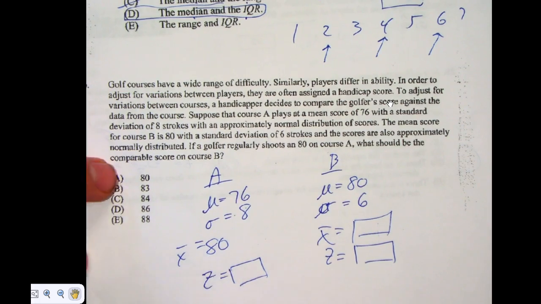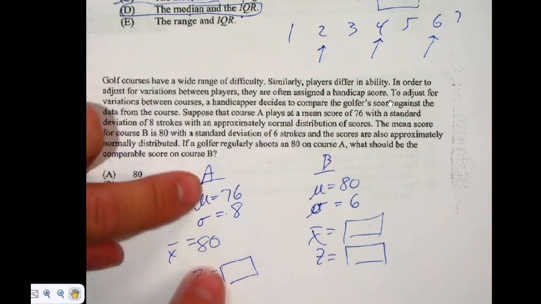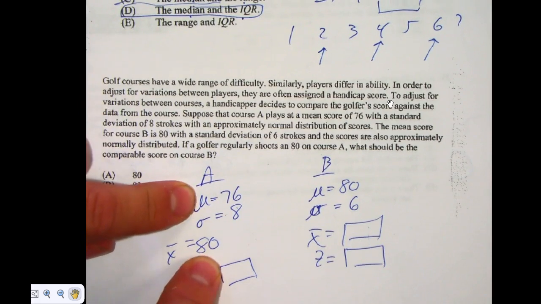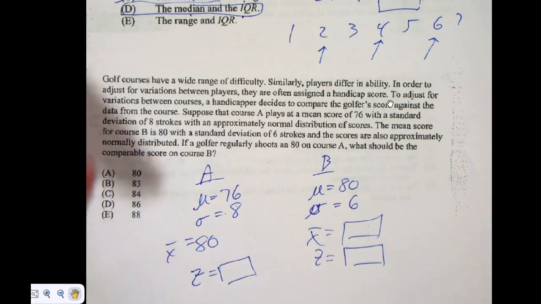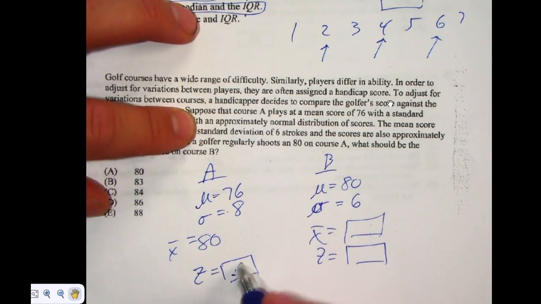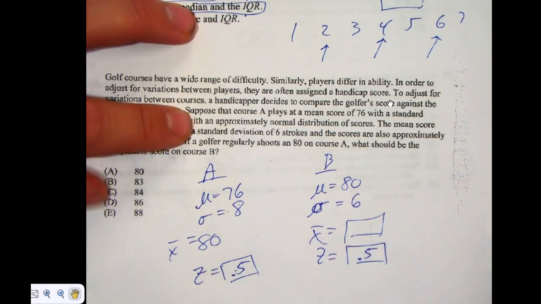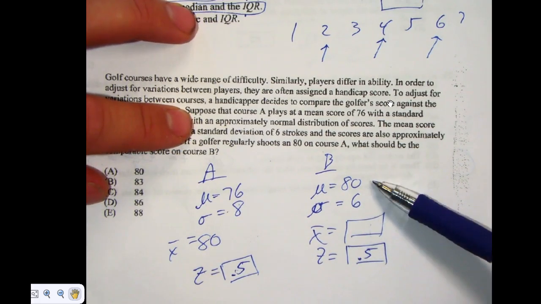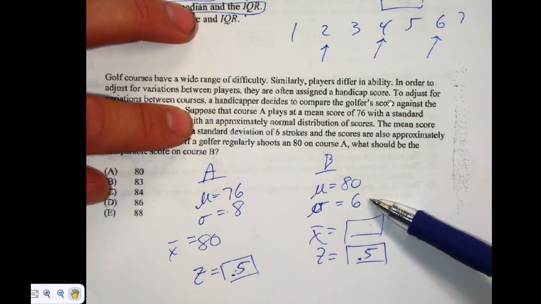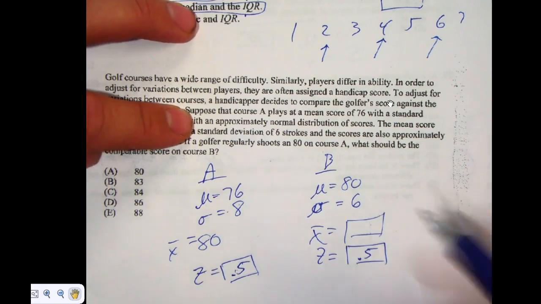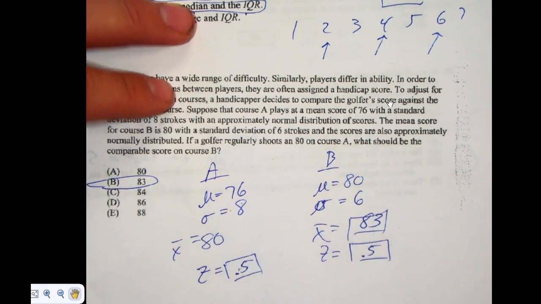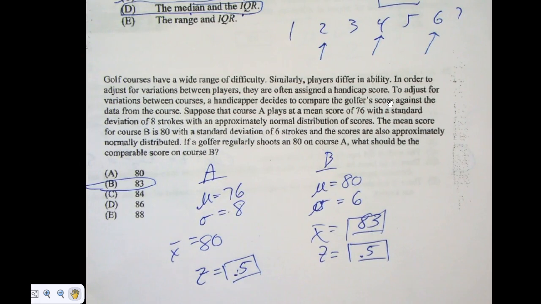So an 80, let's just eyeball it. How far above the average is 80? 4. And the standard deviation is 8. So isn't he half of the standard deviation above average? So I go, okay, z is 0.5. If this person is half of the standard deviation above average, what's that going to be? 83, because you would take half of 6, which is 3, and add it to 80, so 83. You can do the formulas too, but some of those are a little easier to just do with basic numbers in your head. How's that? Does that help?